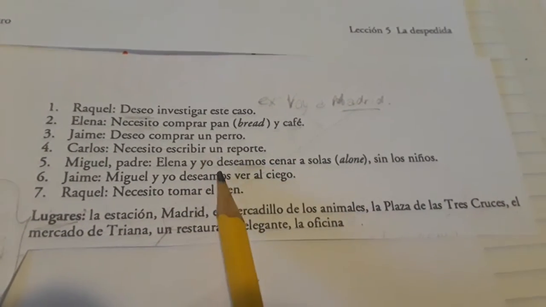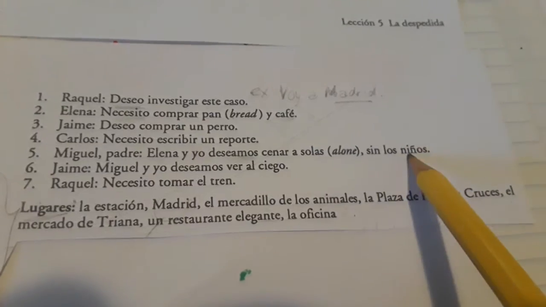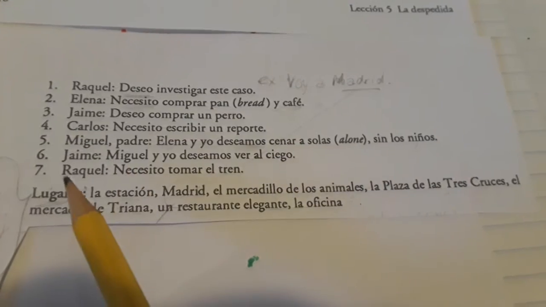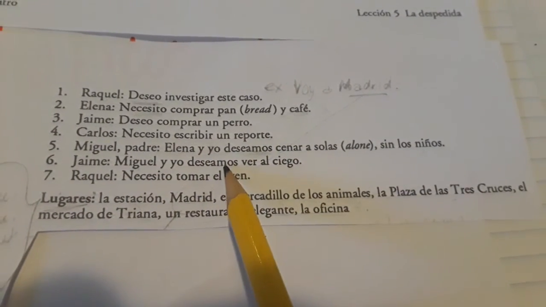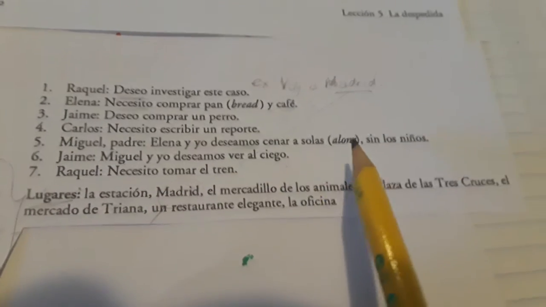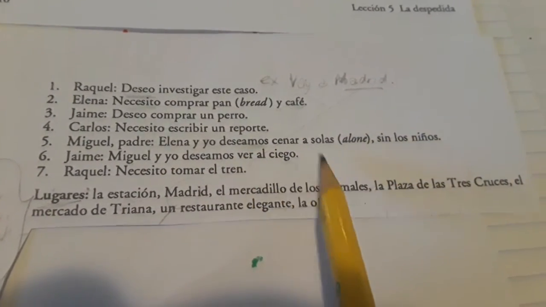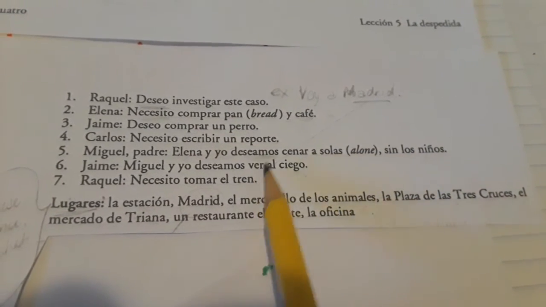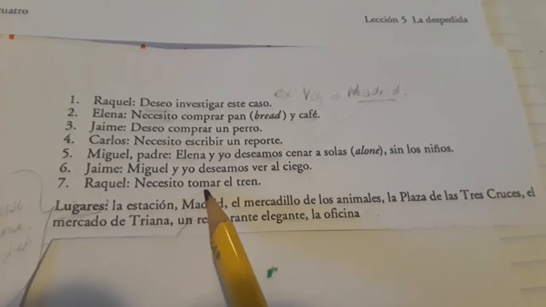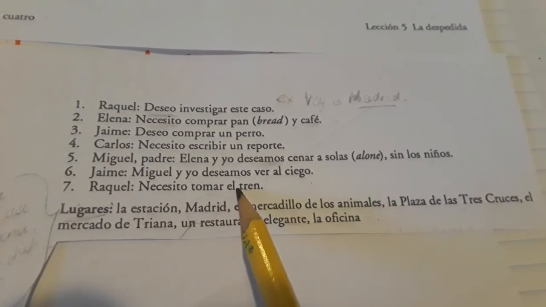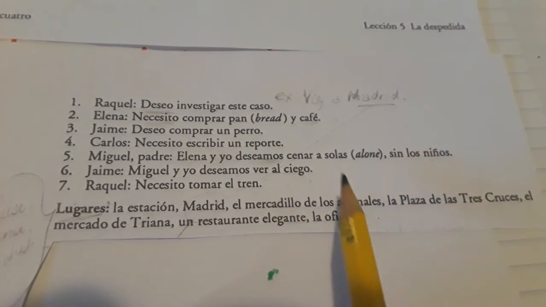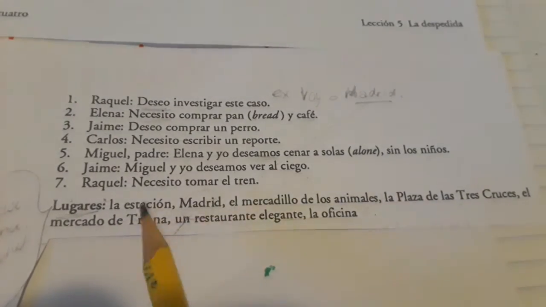Now you're still using the yo form. So where would you go to go out to eat alone? Jaime, Miguel y yo deseamos ver al ciego. Miguel y yo deseamos ver al ciego. You're using the yo form, so you have to figure out where you're going to be able to go to find the blind guy. And número 7, Raquel says, necesito tomar el tren. So you have to say, where are you going to go? Voy a something, and you have to use one of these places.